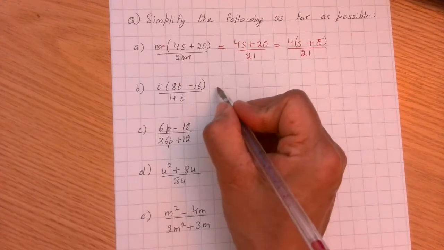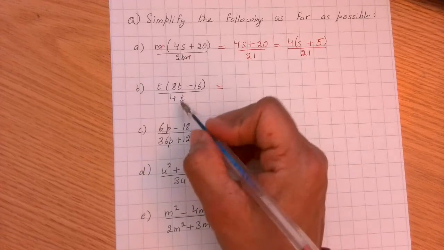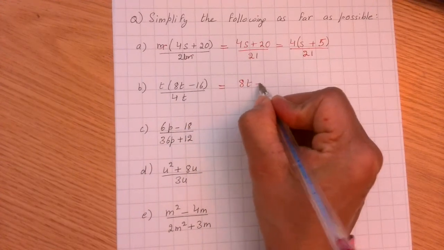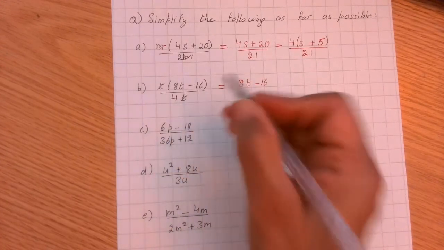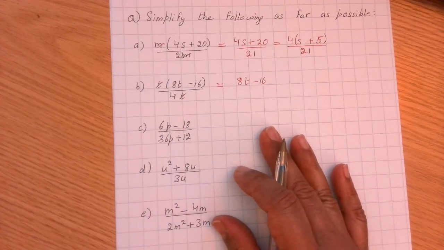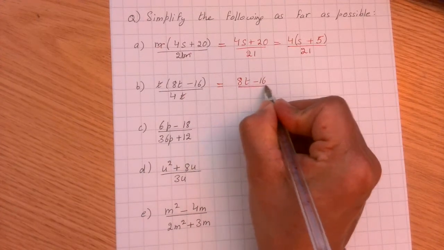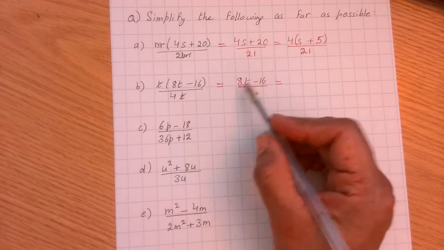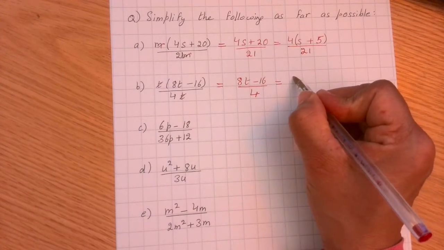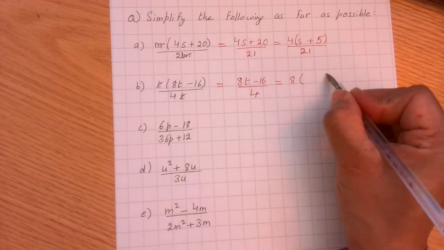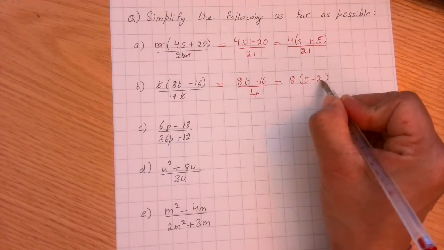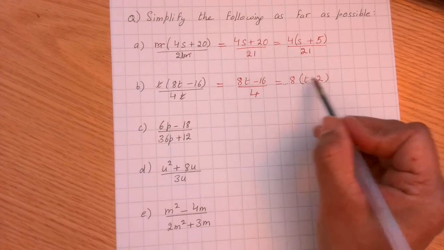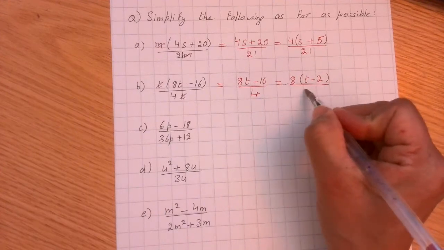Okay? Similarly, this one. t is common, so you get 8t minus 16 because this t will cancel out with this t, right? And now you have 8t minus 16 over 4. I'm going to factorize this again. So 8 is common. I can write that as t minus 2. 8 times t is 8t, and 8 times minus 2 is minus 16 over 4.